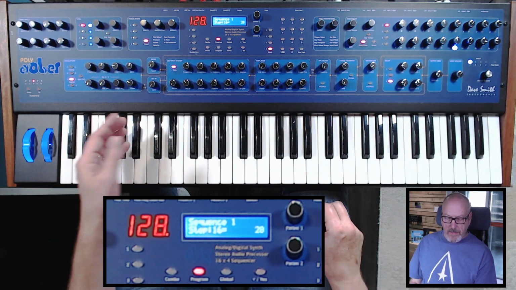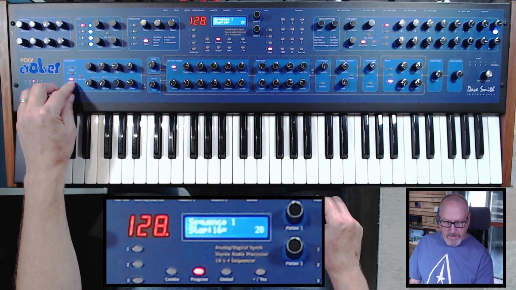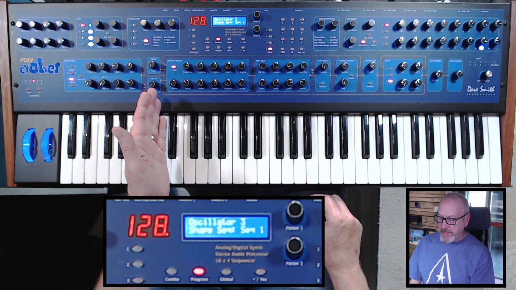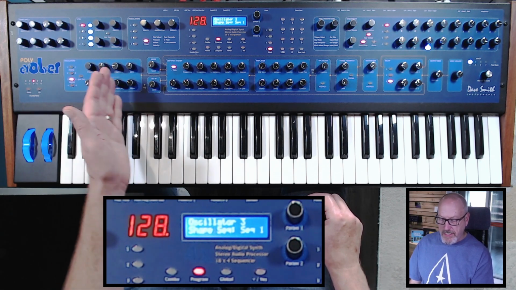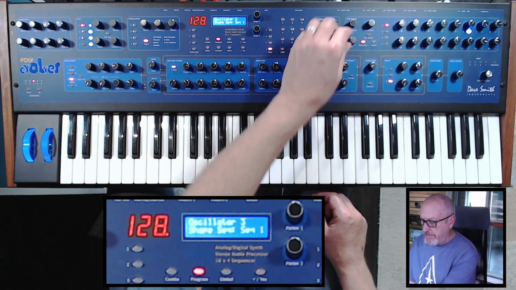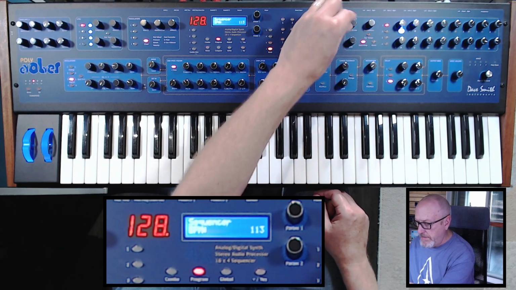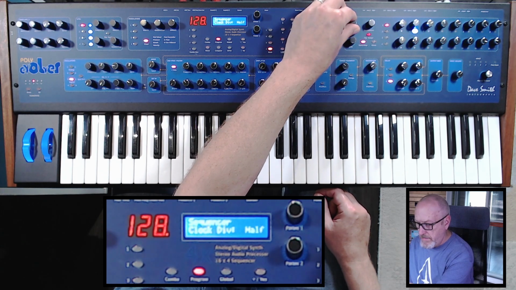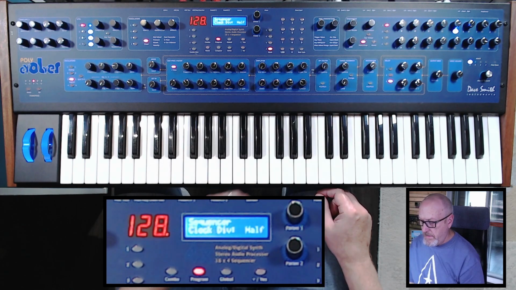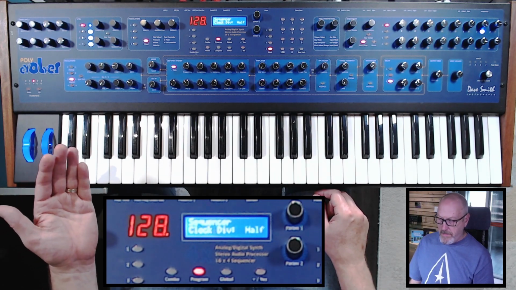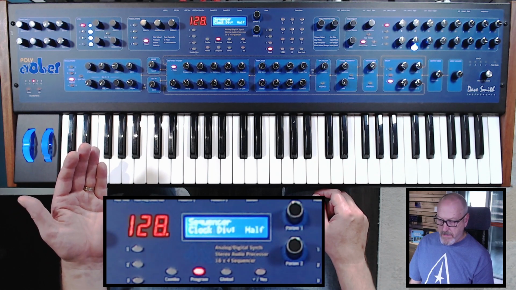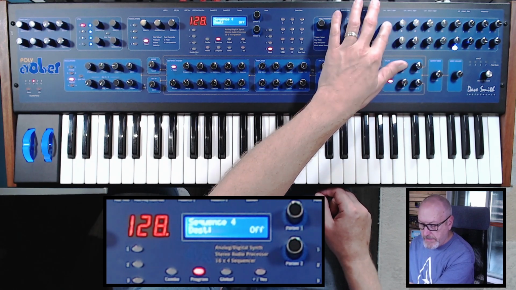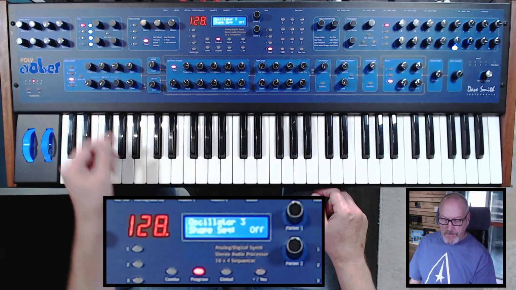Now we've got the shape that's being played by the sequencer changing every single step of the sequence. If I go to a slower speed, now, these other sequences might be playing as well. No, they aren't. Okay. So that's shape sequence.